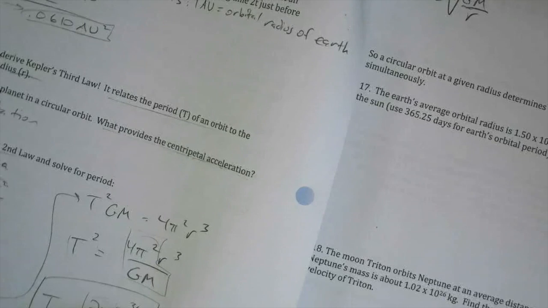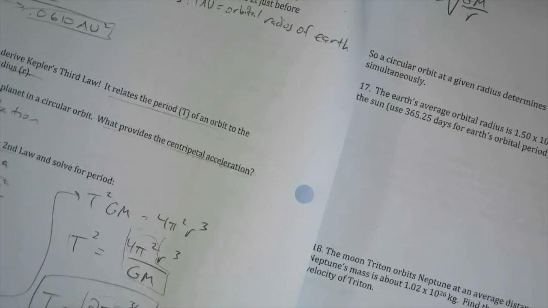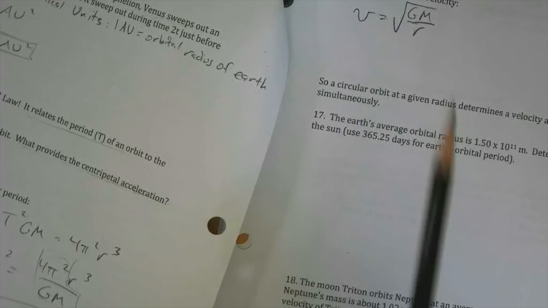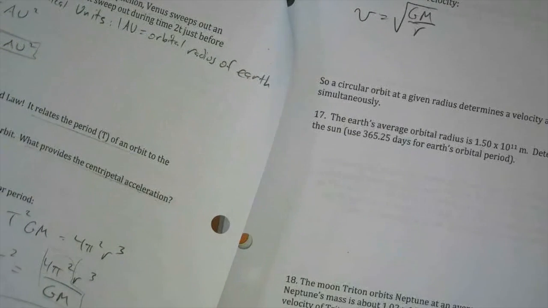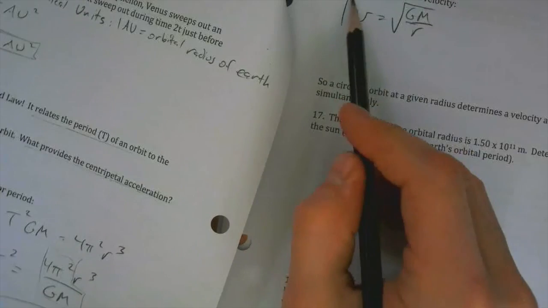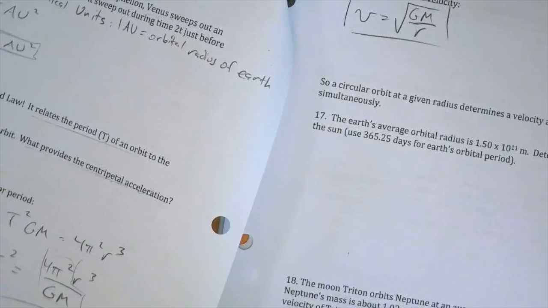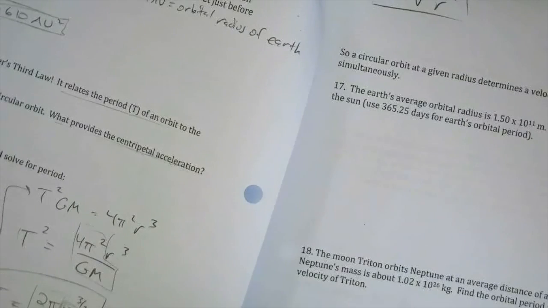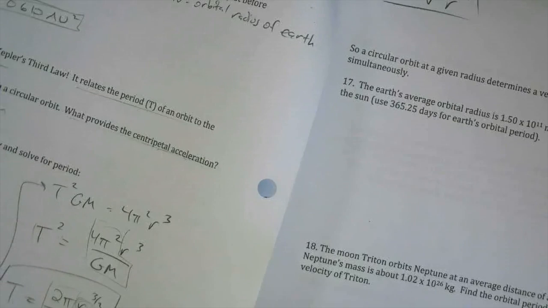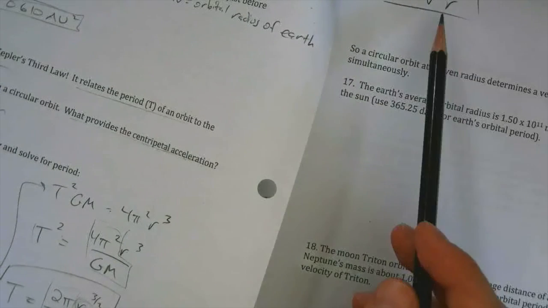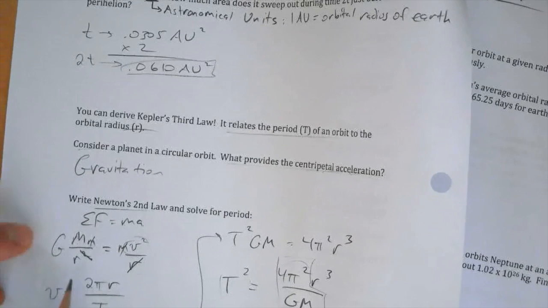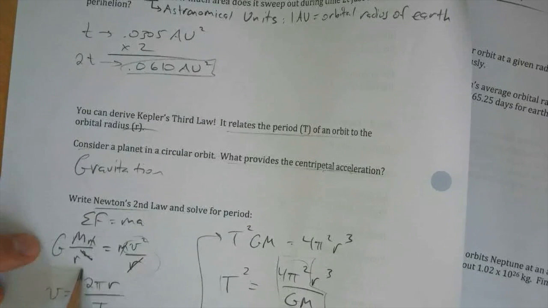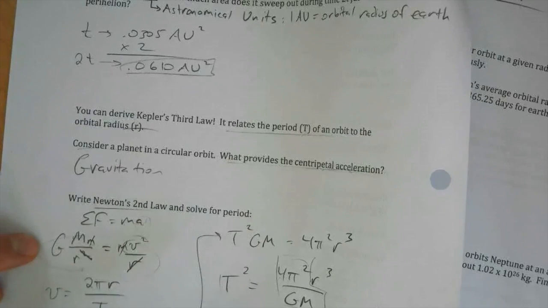So for a given orbital radius, there's only one period, only one velocity that allows you to maintain an orbit at that radius. So that's good to know. And if you're given a radius, you can figure out period and velocity using these relationships. If you forget these equations, they're not given on the formula sheet for the exam, you can always go back to Newton's second law, and you guys know centripetal acceleration can be v squared over r or 4 pi squared r over period squared.